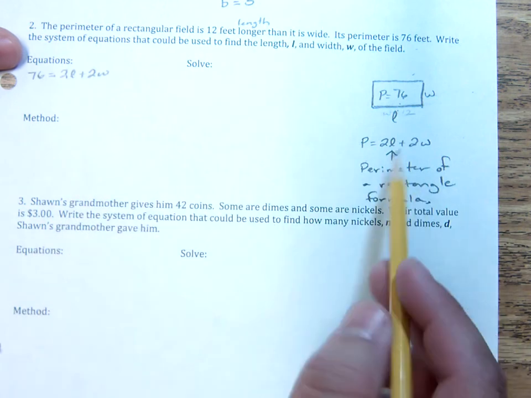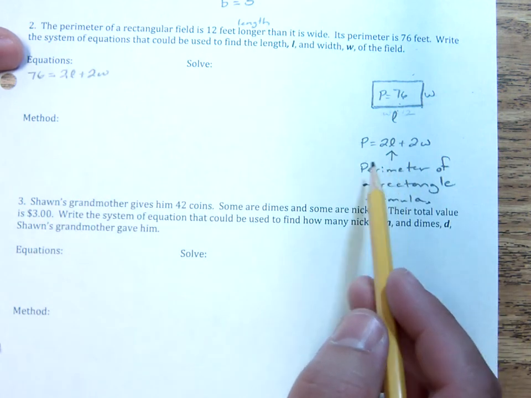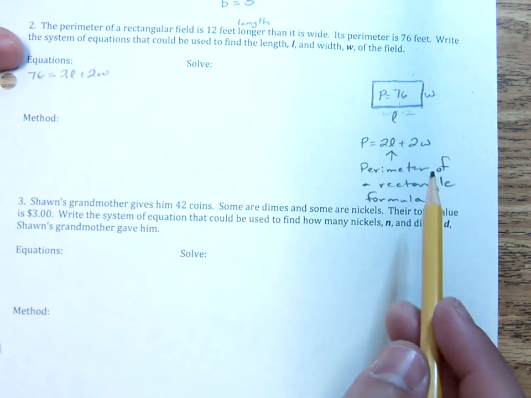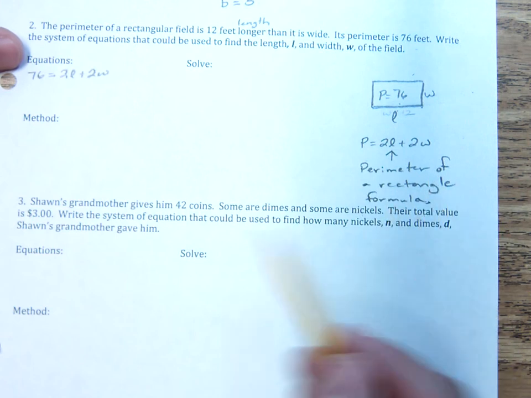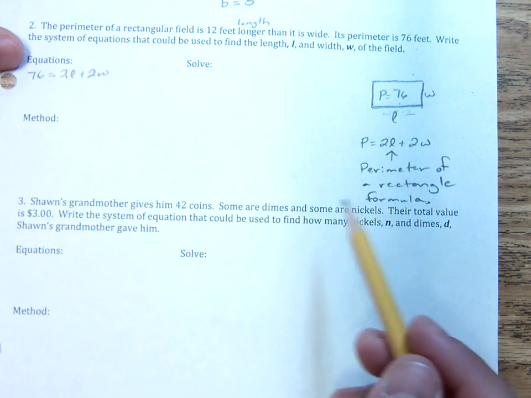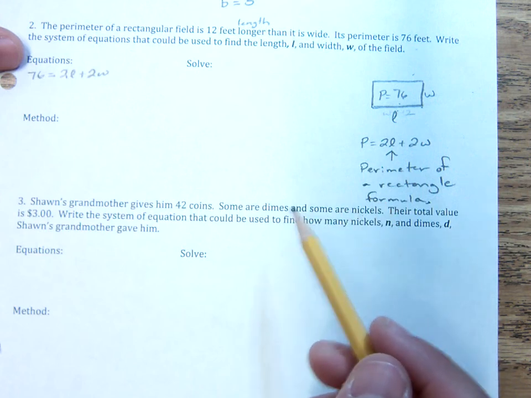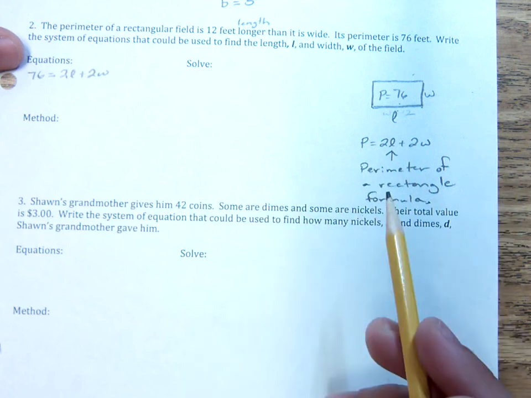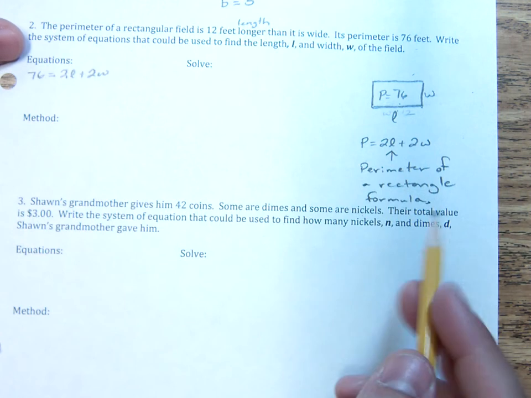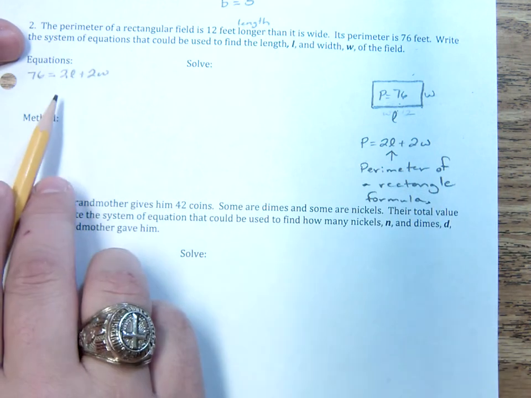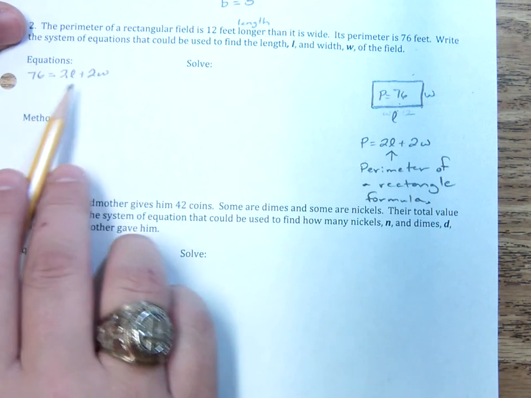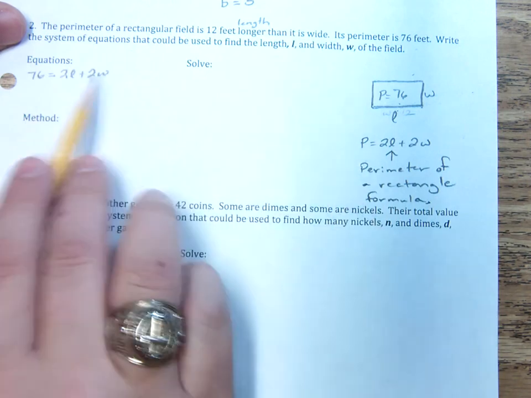I just know that that's the perimeter of a rectangle formula. And don't panic if you're sitting there going, well, how am I supposed to know what the perimeter of a rectangle is? You're going to have a formula chart that you'll be able to use as we move on, and you'll be able to use it on your test and whatnot. So that's the first formula, the perimeter formula, with the perimeter filled in. So I still only have two variables, the L and W, that we're working with.